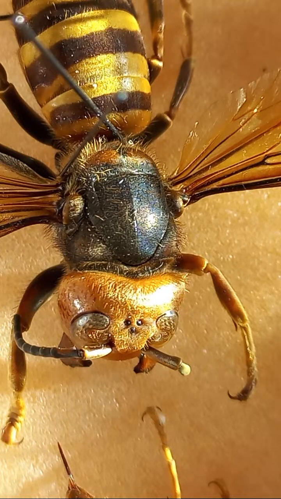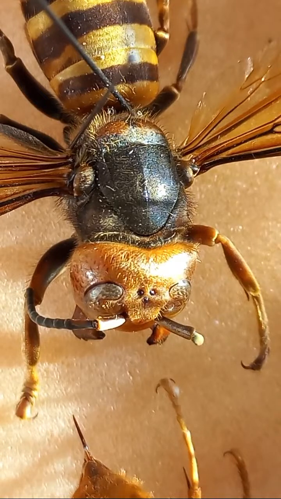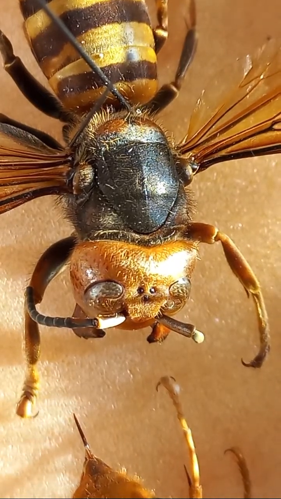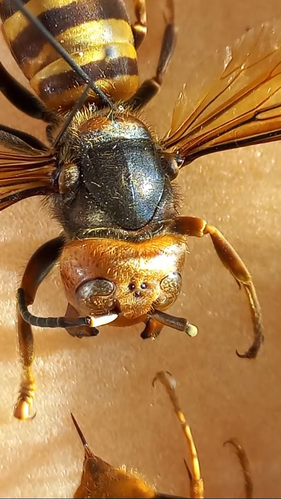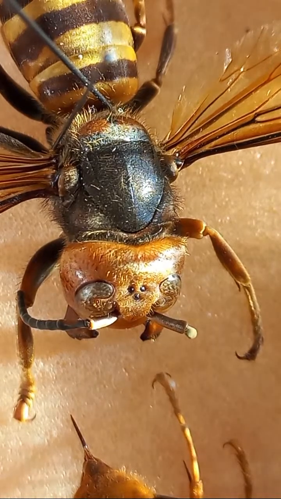And 3 points in between them, these are simple eyes. So a total of 5 eyes. So you are right. 3 small eyes and 2 big compound eyes. Most important, compound eyes for sure, because they give a view of 360 degrees around.